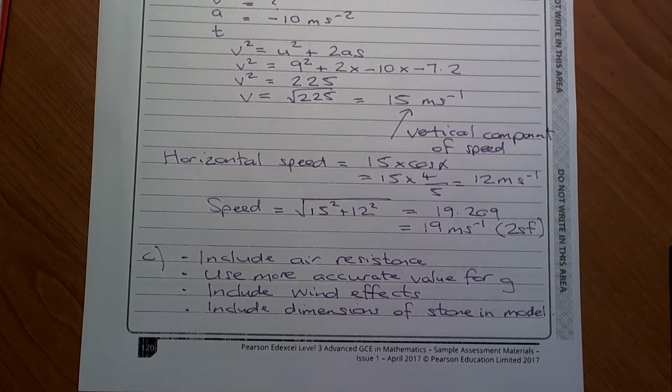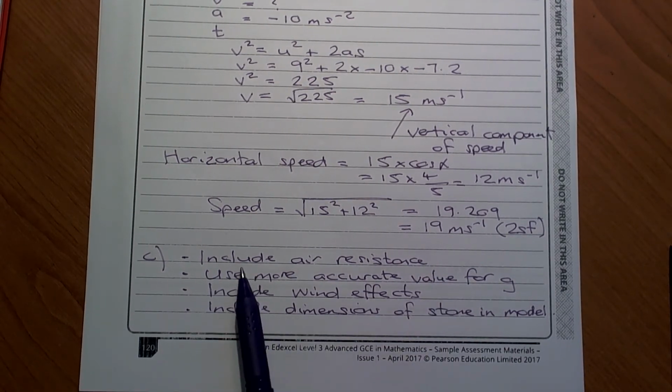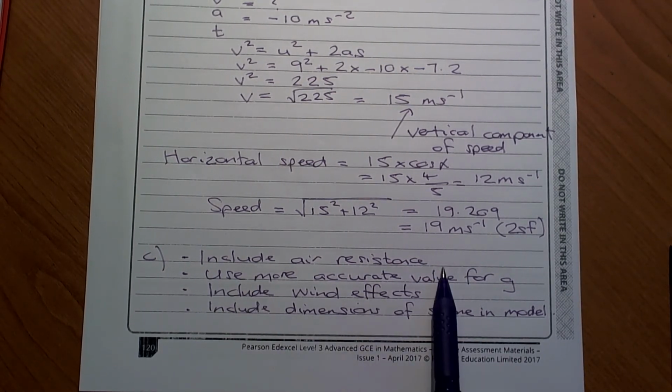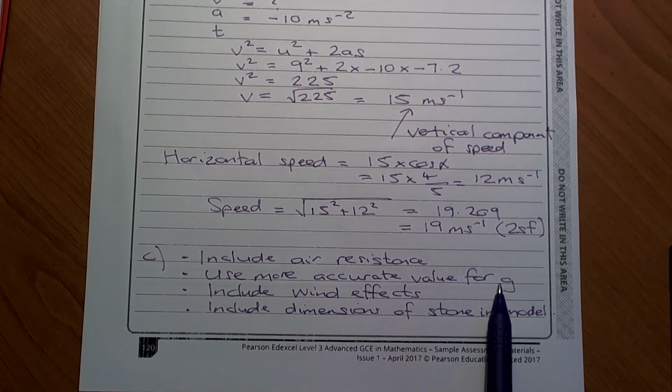Part C asks for two improvements that could be made to the model. I've just included 4 here as an idea. Include air resistance, use a more accurate value for g rather than 10, include wind effects, include dimensions of the stone in the model. So any two of those would be okay.